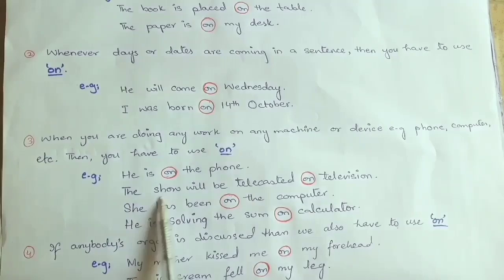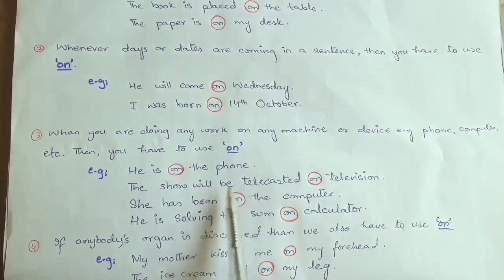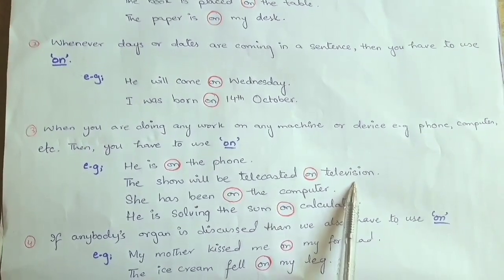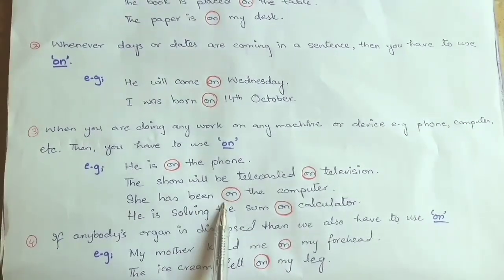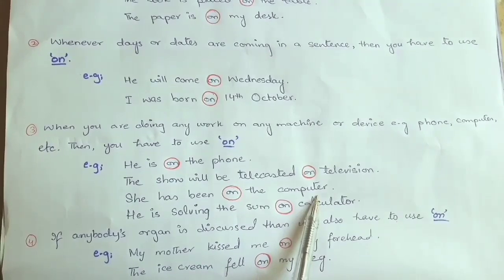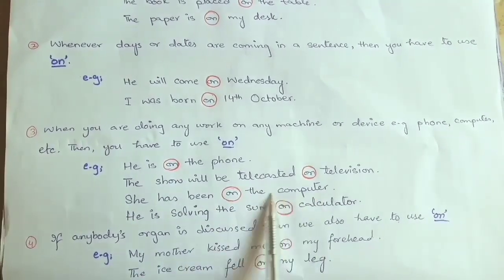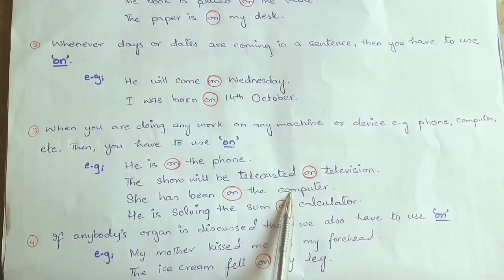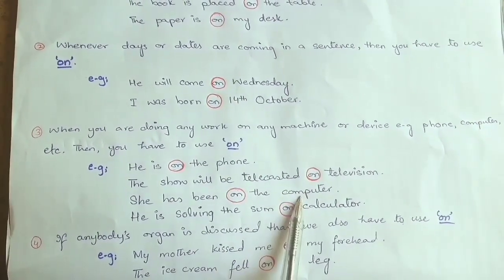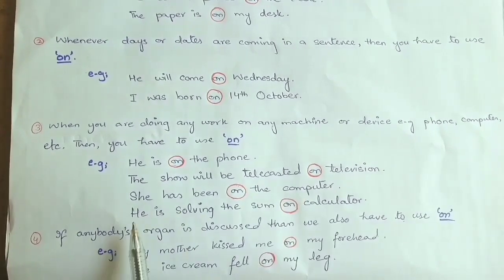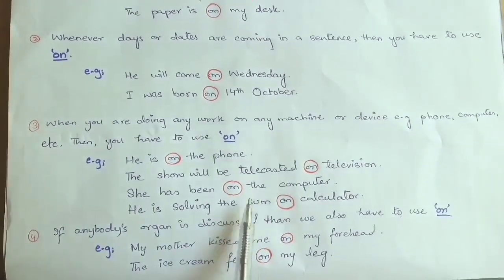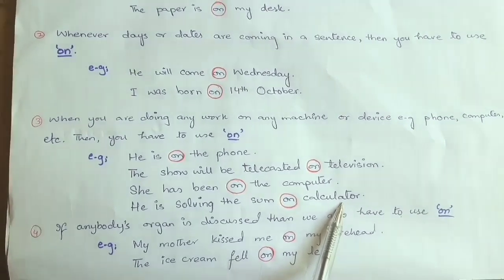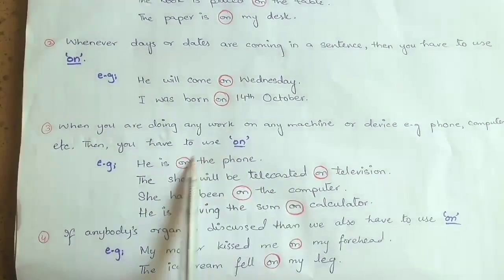Second example is, the show will be telecasted on television. She has been on the computer. This sentence also does not mean that the girl is sitting on the computer. No, rather it means that she is using the computer. He is solving the sum on the calculator. Hope the usage of on is cleared now.